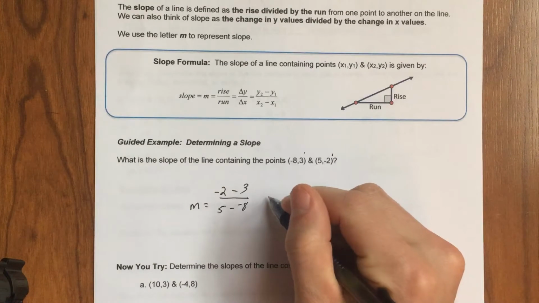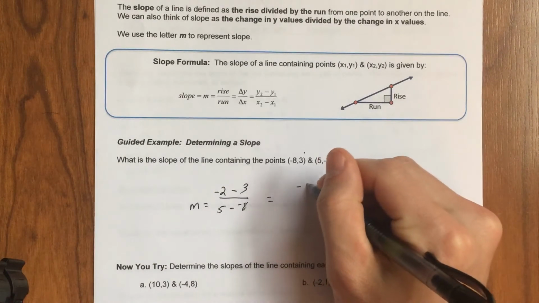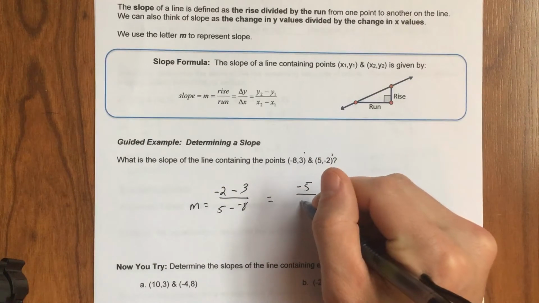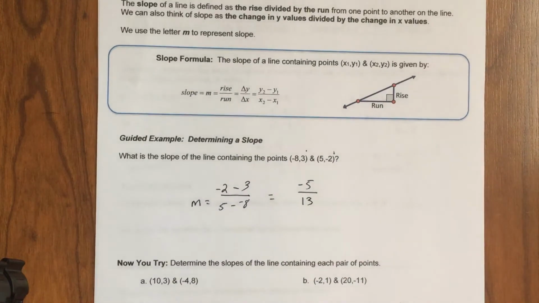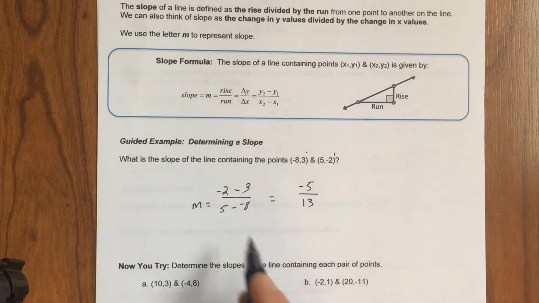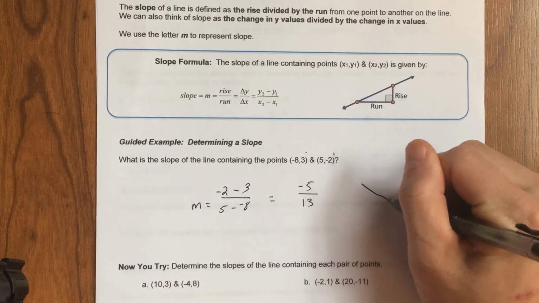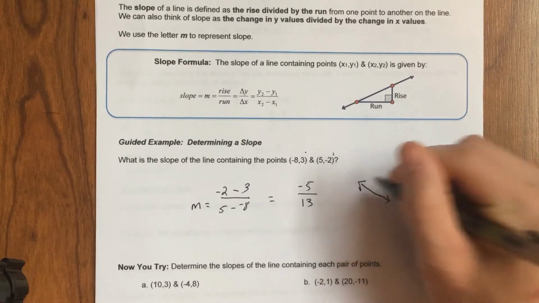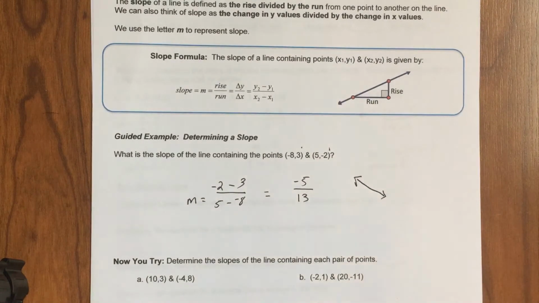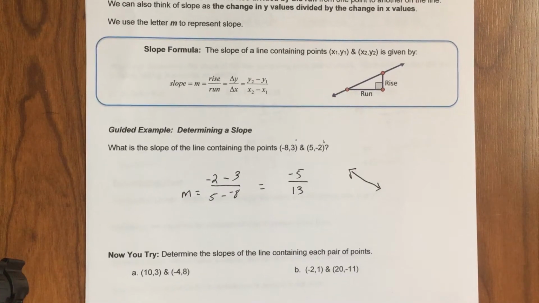So simplifying this problem, we see negative 5 on top and 13 on the bottom. Again, that double negative there. So the slope of this line is negative 5 over 13. This would indicate that this line, and we'll talk about it a little bit later on, because there's a negative slope, looks like this, and we'll call it falling. But we'll talk about that a little bit more in the next page.